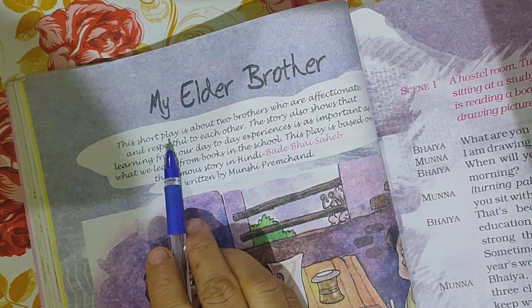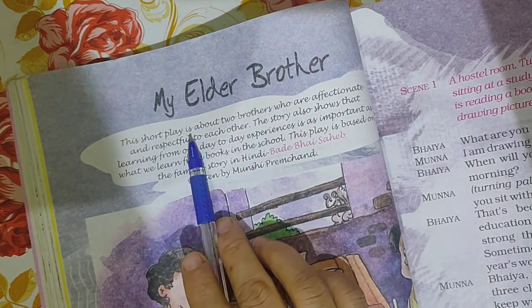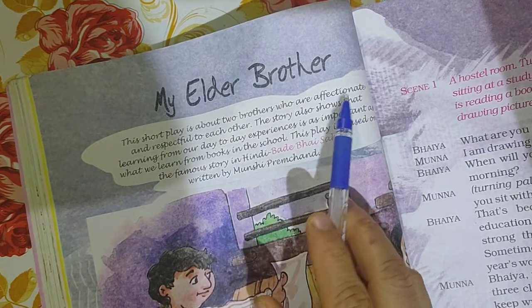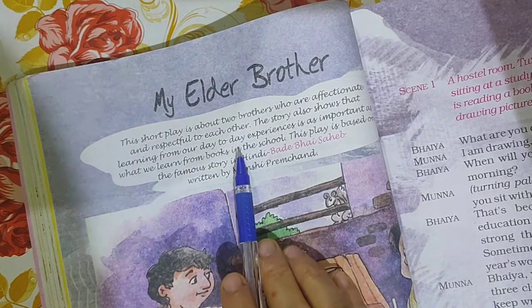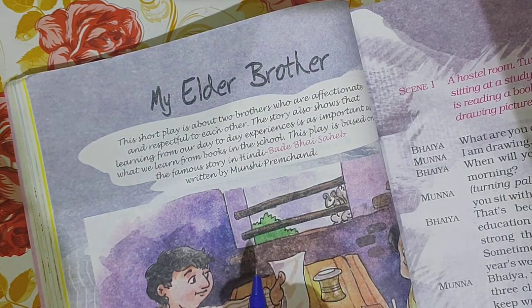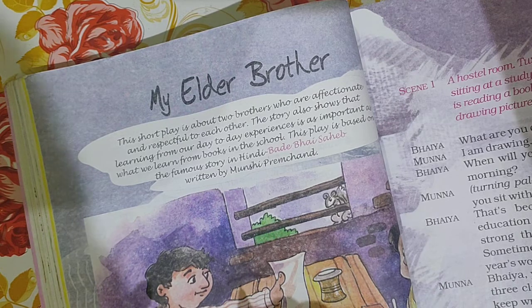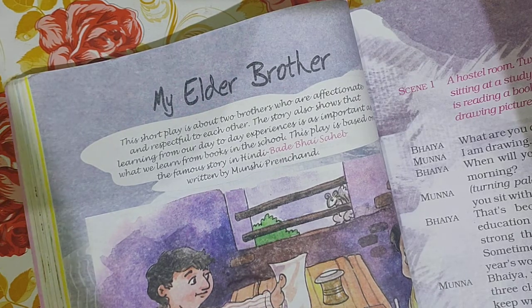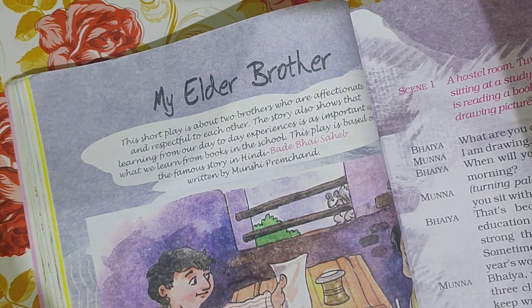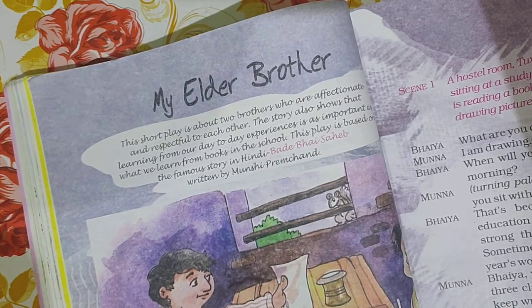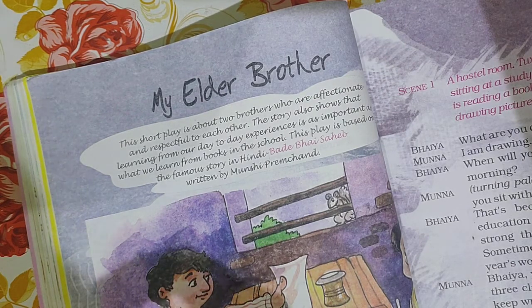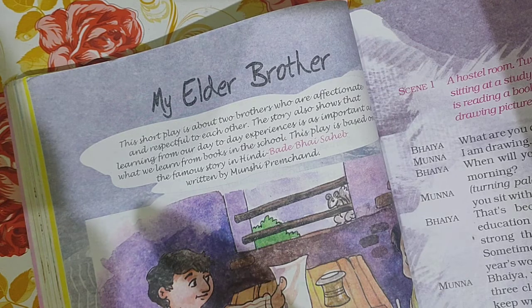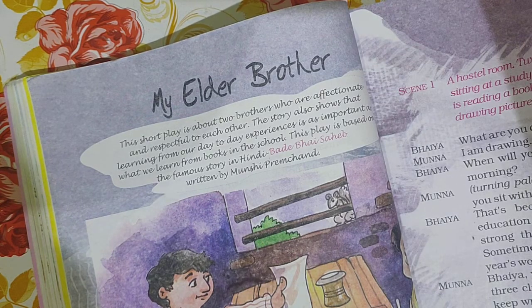Now this short play is about two brothers who are affectionate and respectful to each other. What is this story all about? This story is about two brothers who are very affectionate. Affectionate means they are very loving to each other, and also they respect each other. It doesn't mean that it is the duty of the younger brother only that he should respect his elder brother. Yes, but the elder brother also respects him.